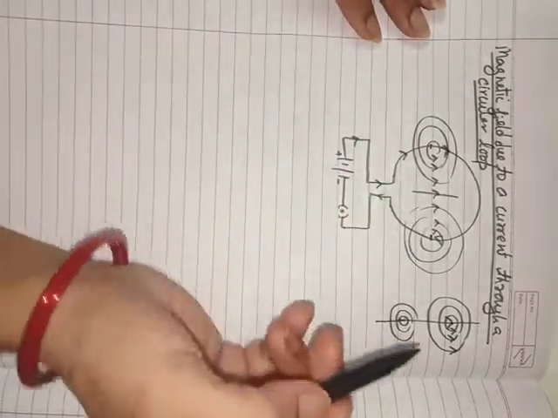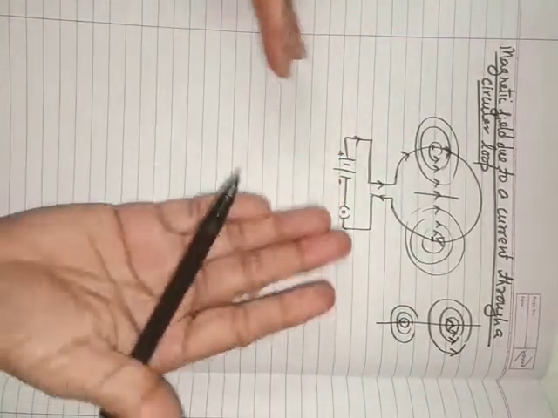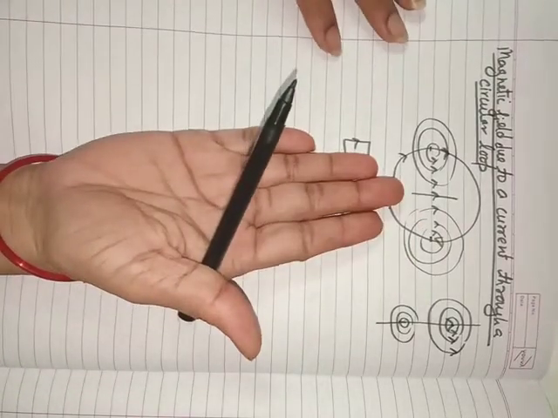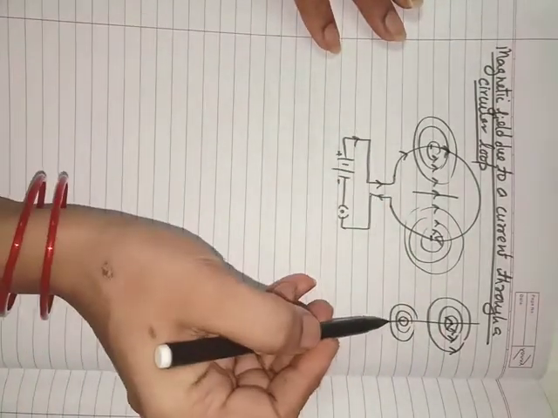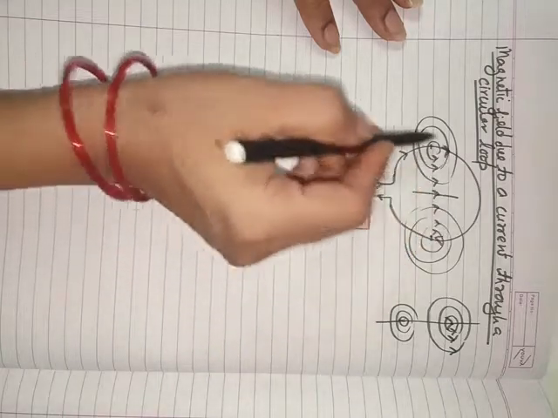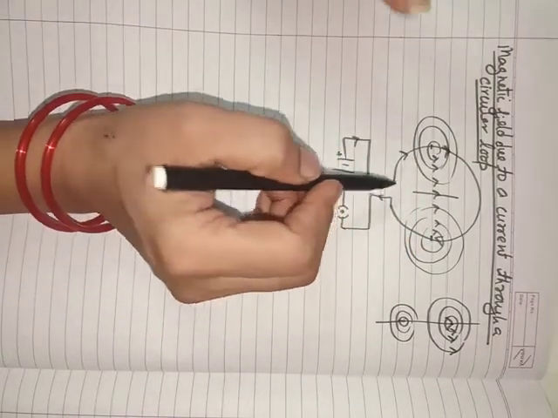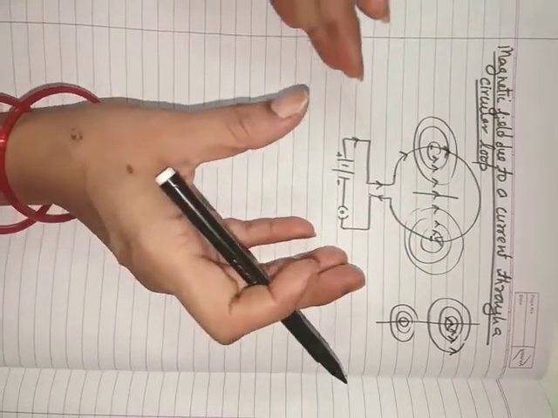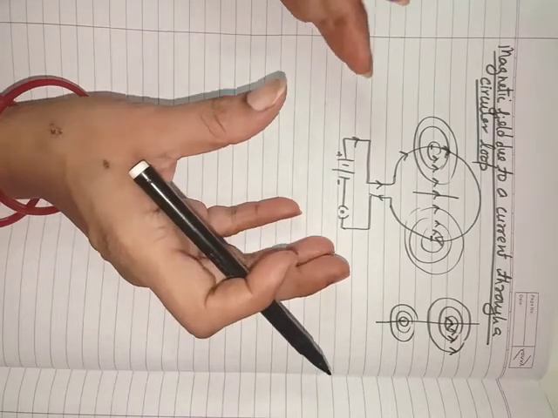So we can increase the strength of the magnetic field by making a straight wire in the form of a loop.